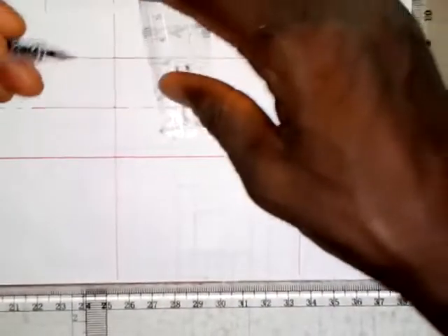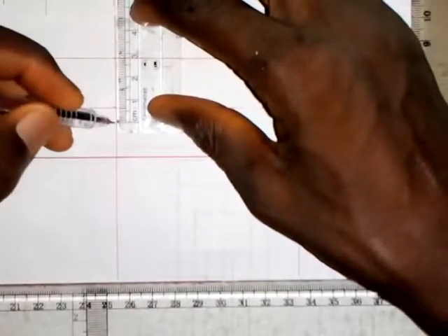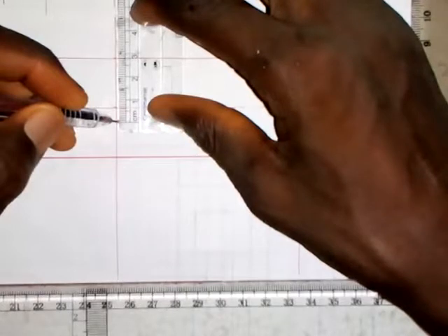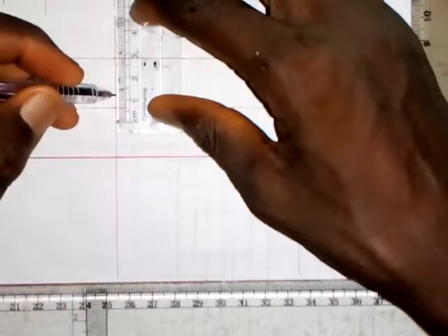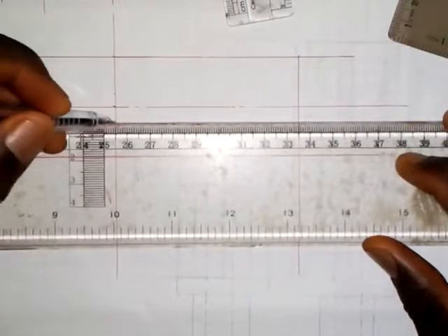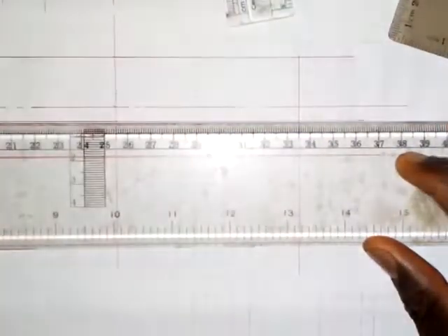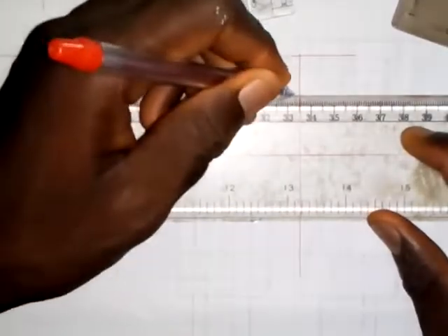So from this center now, the thickness is 12 millimeters. So we are going to take 6 millimeters down and 6 millimeters up. So this is 6 millimeters here, making 12 millimeters. So here we are going to draw a horizontal line from here. Okay, so we also draw it from here to here.